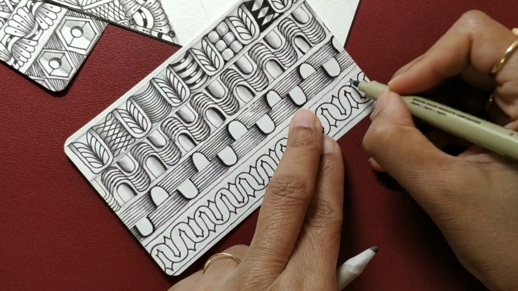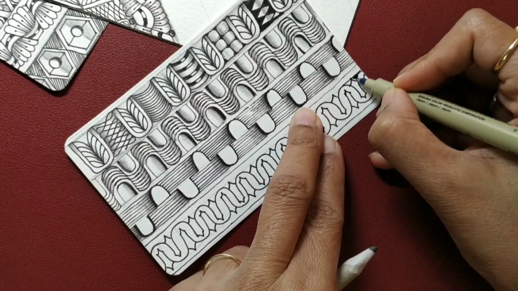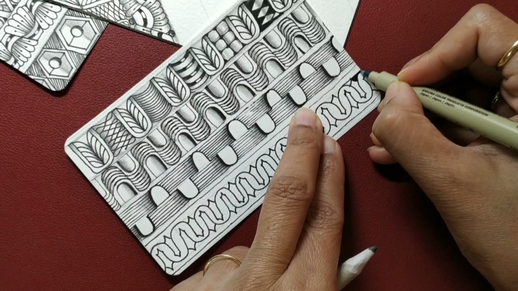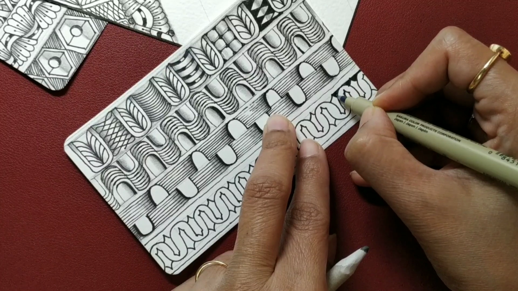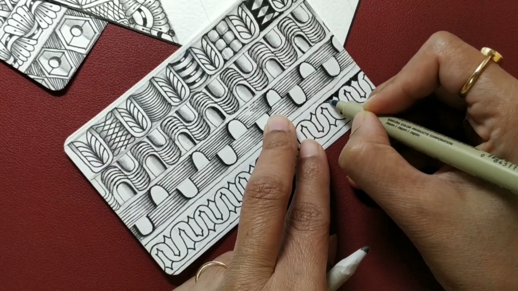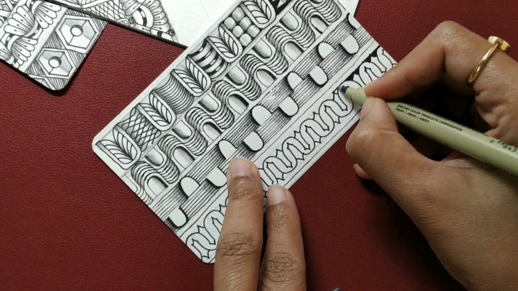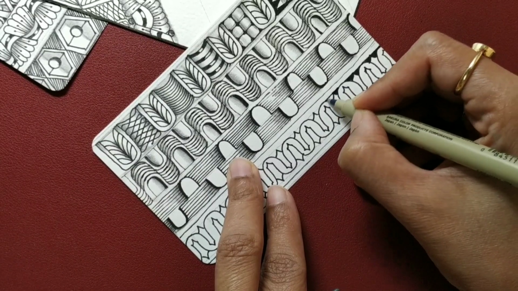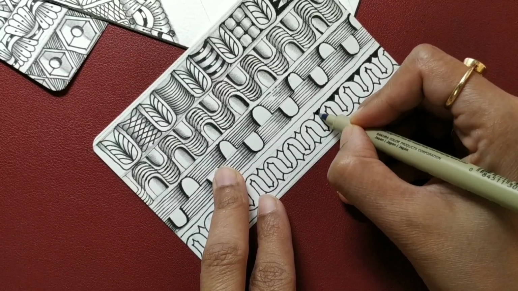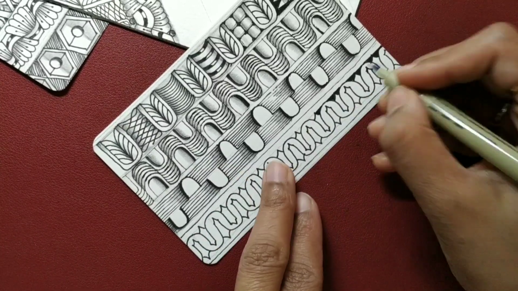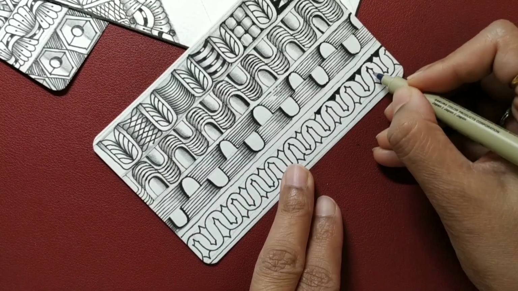This pattern, it would be a nice idea to ink these spaces. It will add boldness to the pattern. So these in between spaces would be nice to fill them up. If you don't want to do that, you can fill these sections.